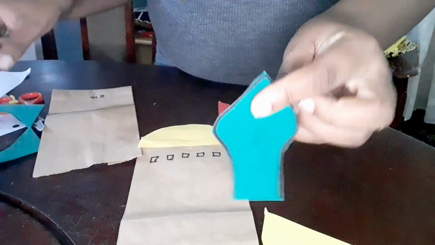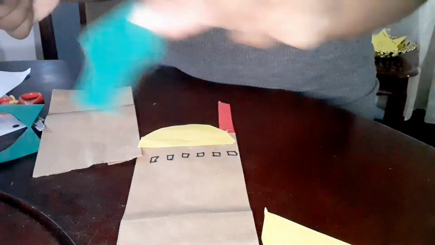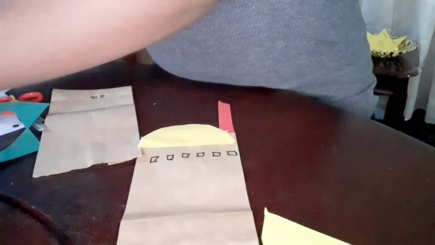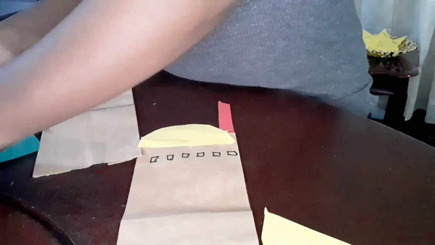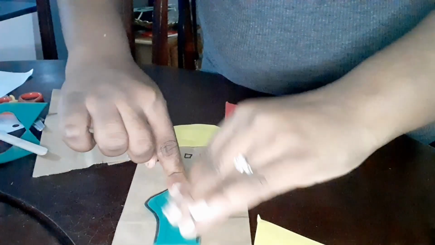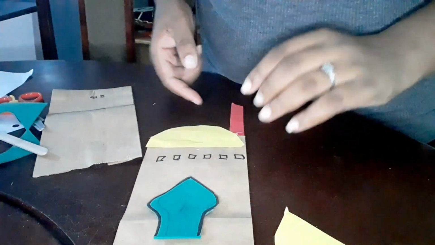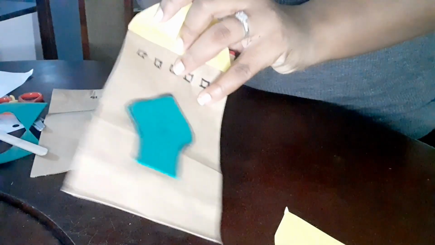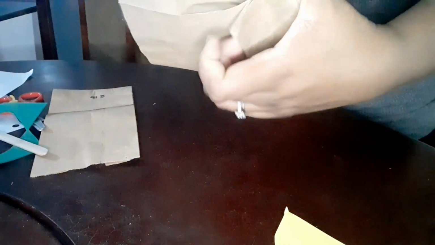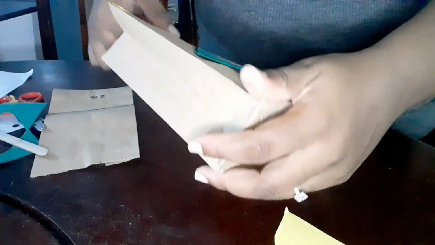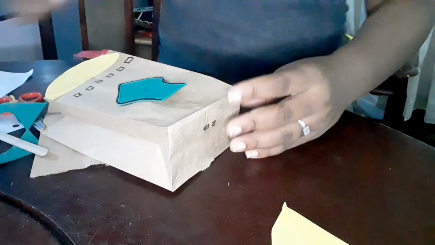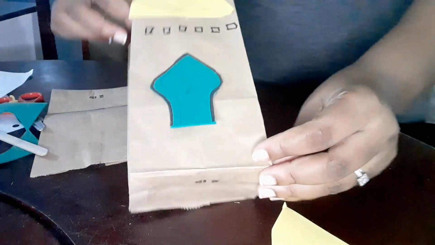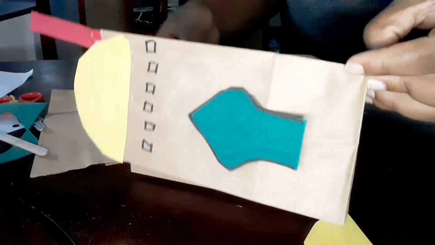So I'm just going to take some of my glue and add it to the back so I can stick down my door. I'm going to stick that right in the center there. Now that I'm finished with my mosque, I can open my paper bag up carefully, of course. You can leave it to dry before you try opening it, but I really want to see what it looks like. So here you go. Take a look at our little mosque there.